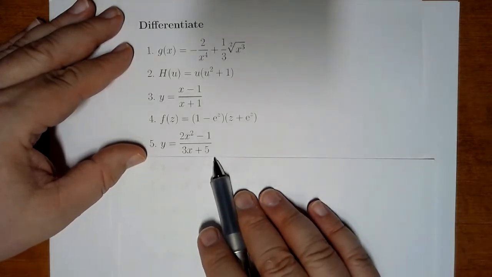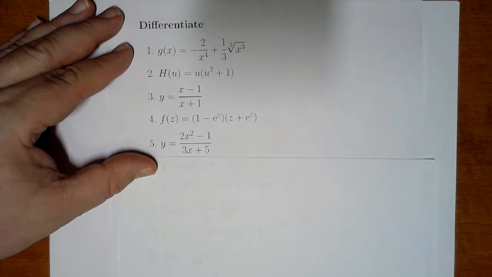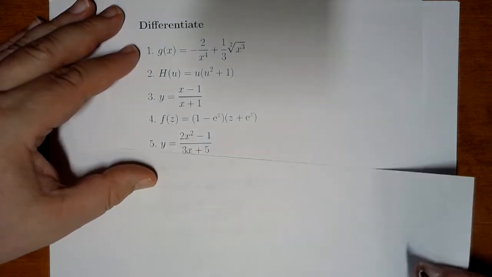Y equals 2x squared minus 1 divided by 3x plus 5. Okay, let's pause there.